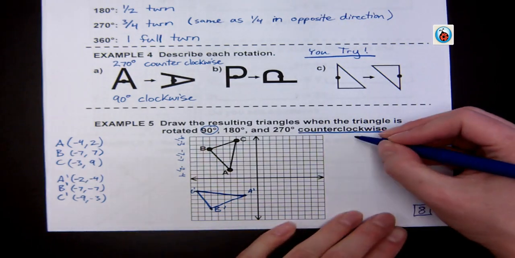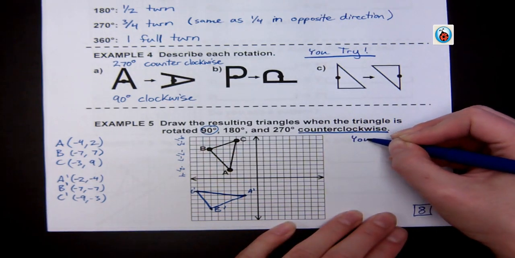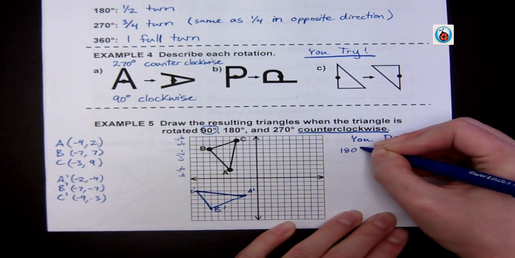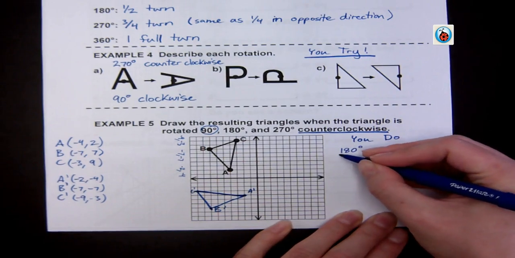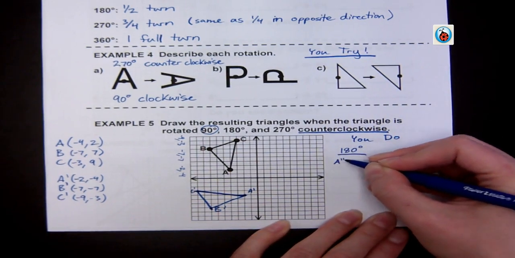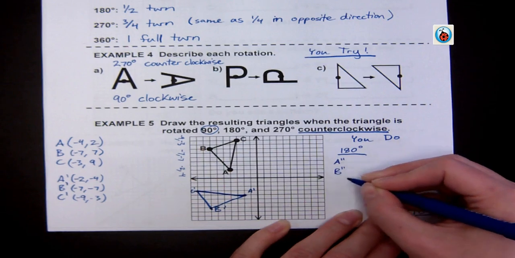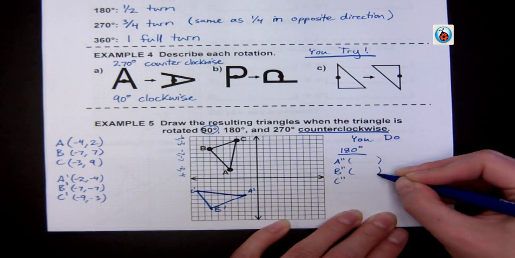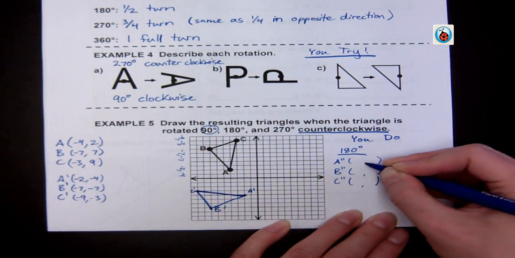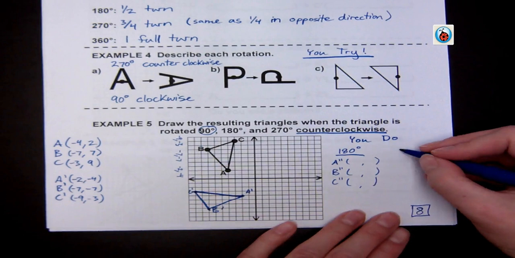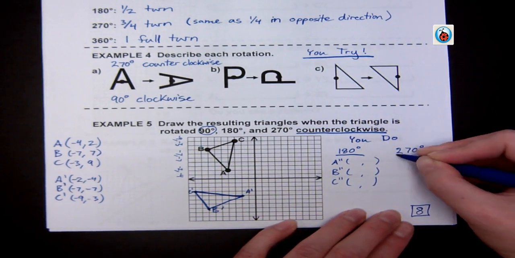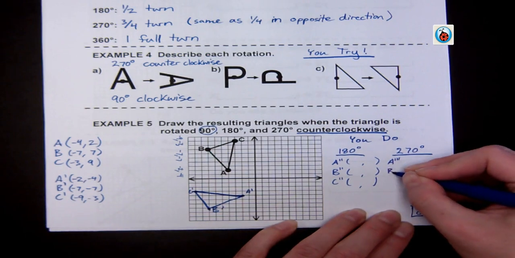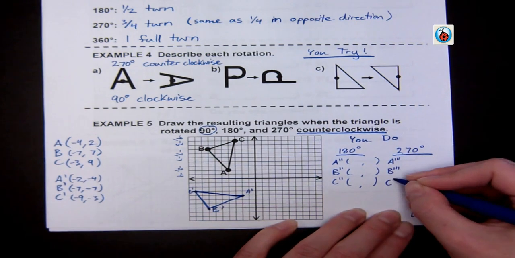And so now your part to do is the 180 degrees. So that would be your A double prime, B double prime, C double prime. And then do your 270 degrees, which will be our A triple prime, B triple prime, C triple prime.